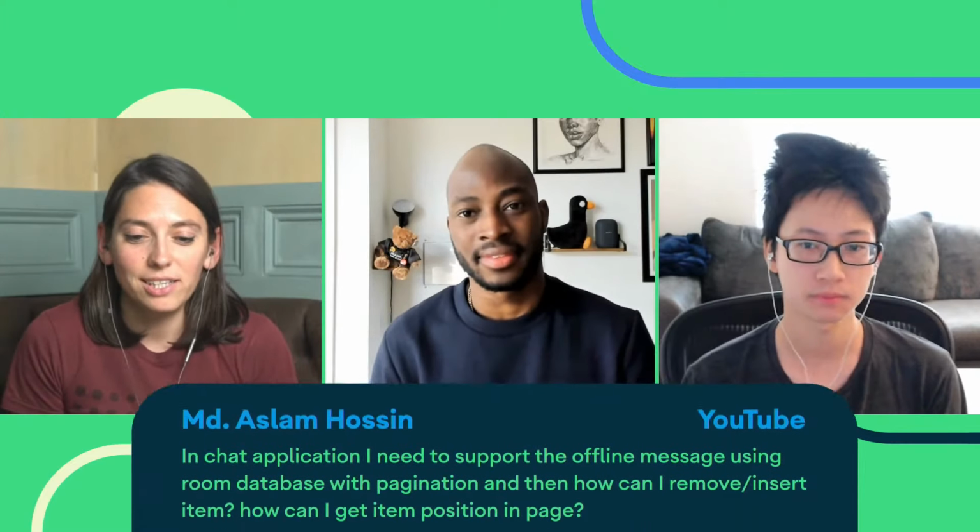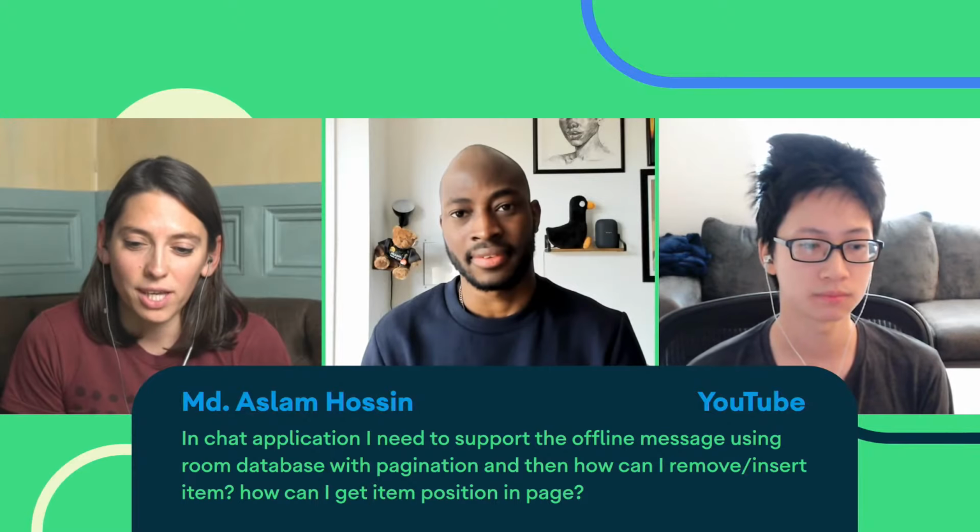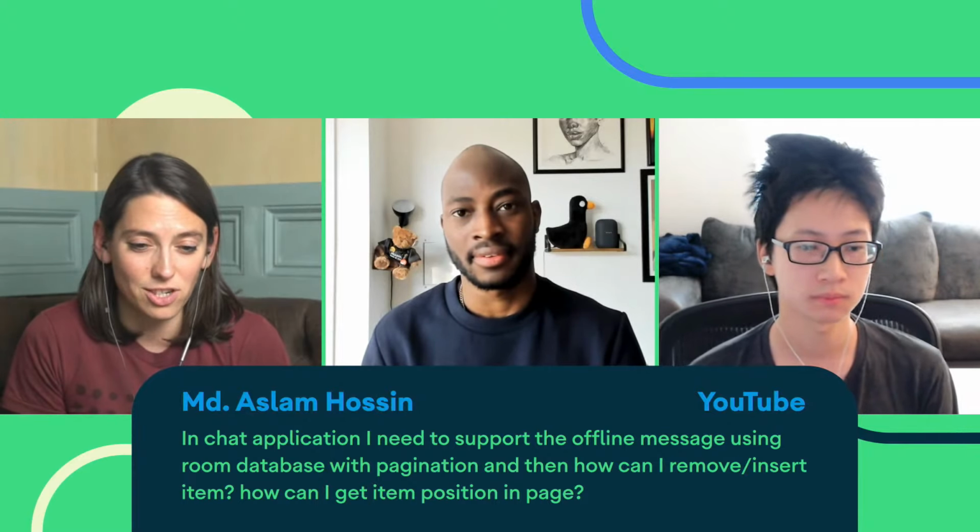Yes, thank you. In a chat application, I need to support offline messages using Room database with pagination. And then how can I remove or insert an item? How can I get an item's position in a page? How could you repeat the second part? Because I'm trying to decipher the question myself as well. Okay, so they have a chat application and they want to support offline messages using Room and pagination. So how can they add or remove or insert an item? And then how can they get the item position in a page?